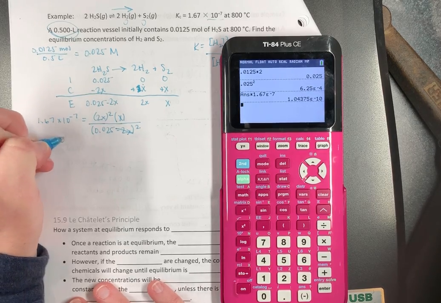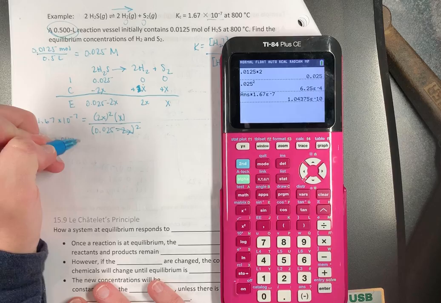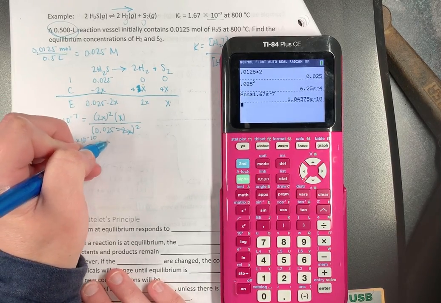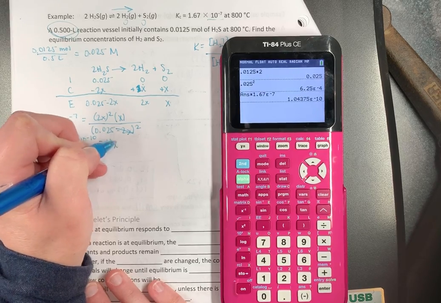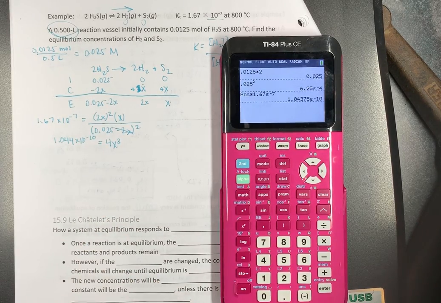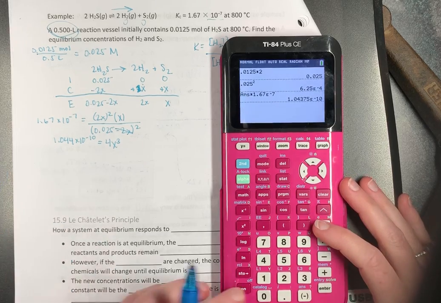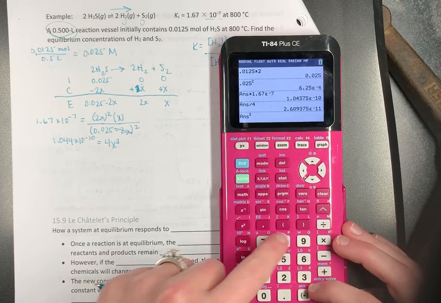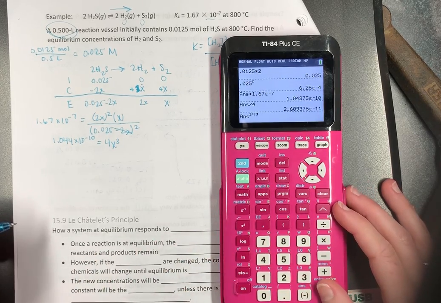So 1.044 times 10 to the negative 10th equals 4x cubed. Do we agree that this is much easier to solve than the whole quadratic stuff? Yeah, do this if you can. Many problems work out this way. That's a hint. Okay, so now let's divide by 4. And now we need a cube root, which I'm too lazy to put in, so.